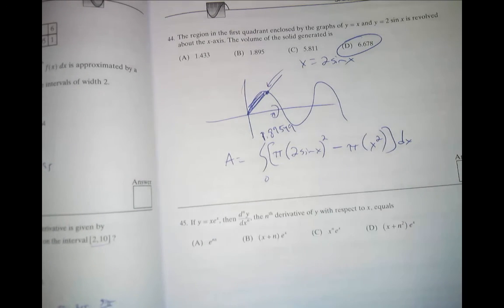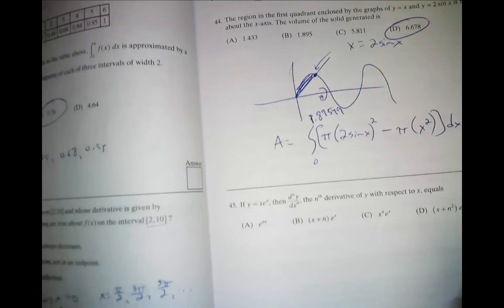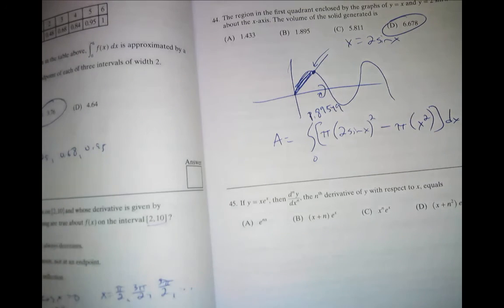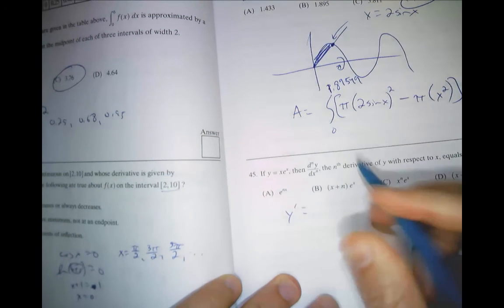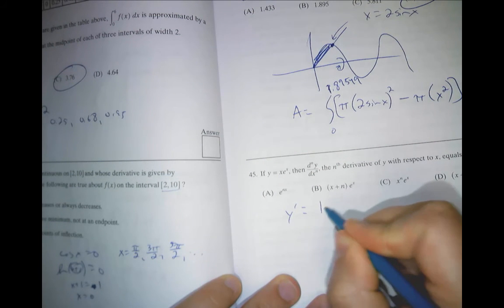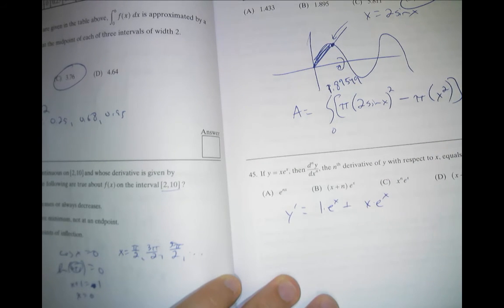Cool. Last one. Y is x e to the x. What's the nth derivative? Ooh, this looks like a fun problem. Okay, so this one we've got to just do some pattern recognition. I don't think I need my calculator anymore. I got this. Okay, so the first derivative, y prime, by the product rule is going to be 1 times e to the x plus x times e to the x, which is the same thing as 1 plus x times e to the x.